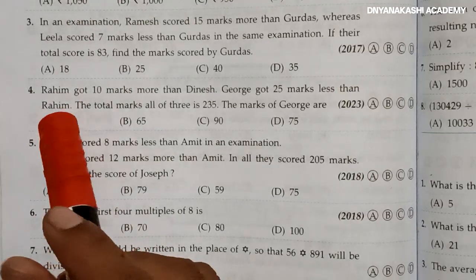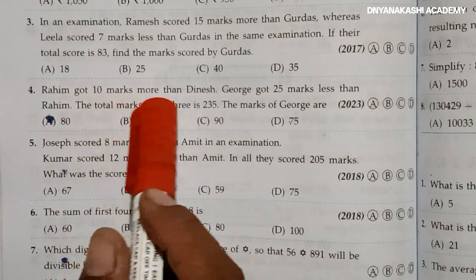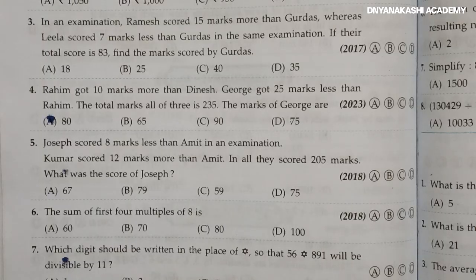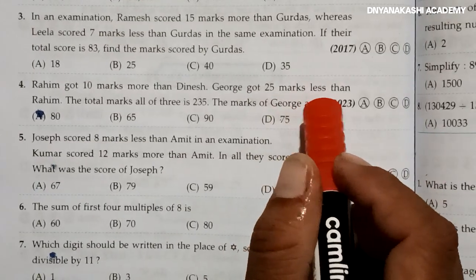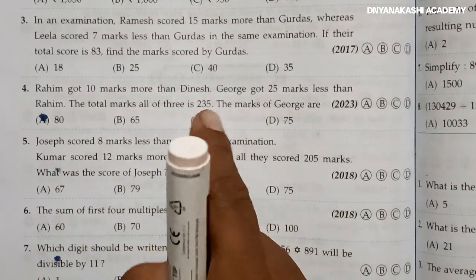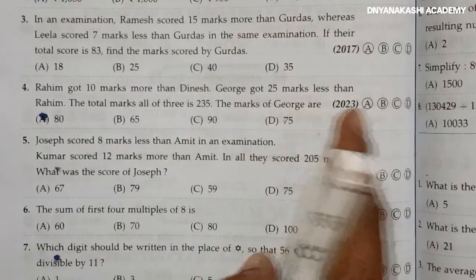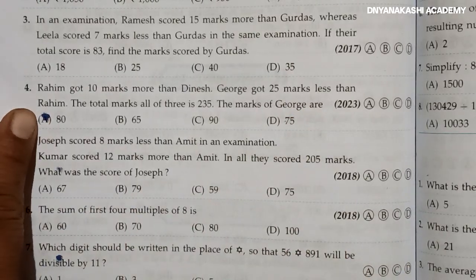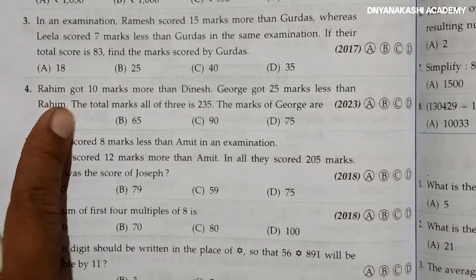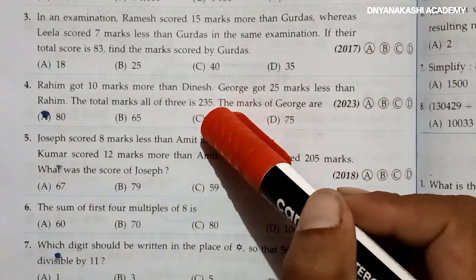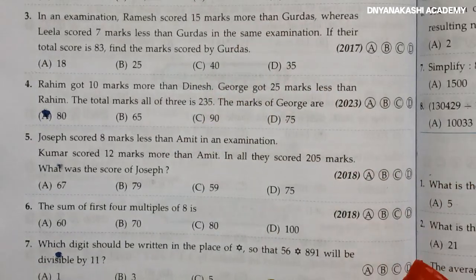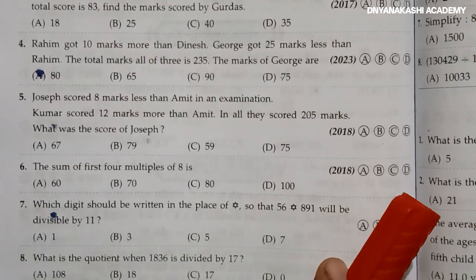Next, fourth question. Rahim got 10 marks more than Dinesh and Gorgi got 25 marks less than Rahim. The total marks of all three is 225. The marks of Gorgi are? This fourth question is similar to the third question. This one is for your homework. You solve this question. Next, fifth question.